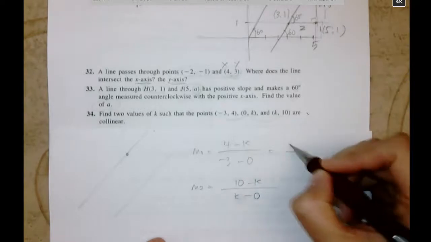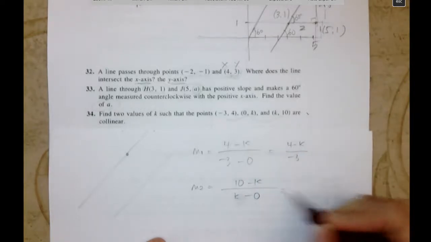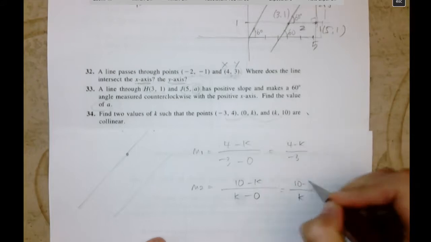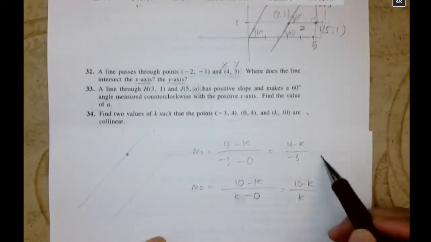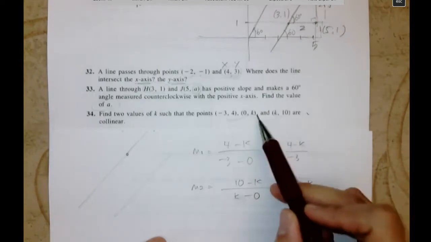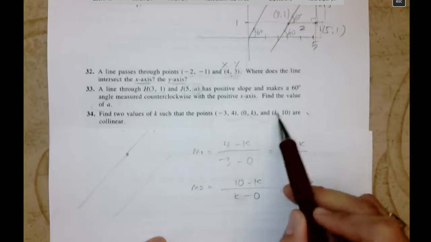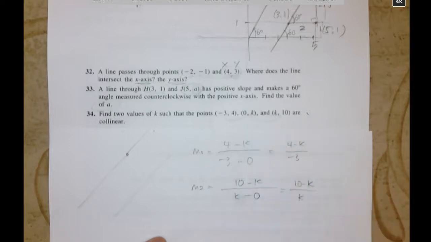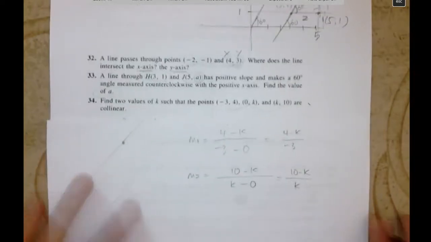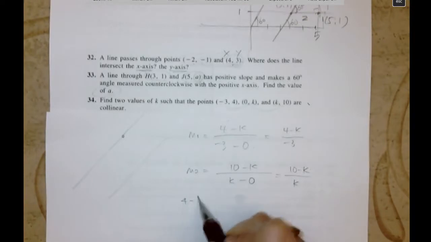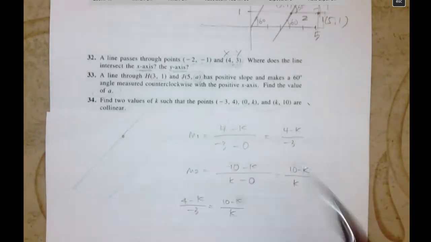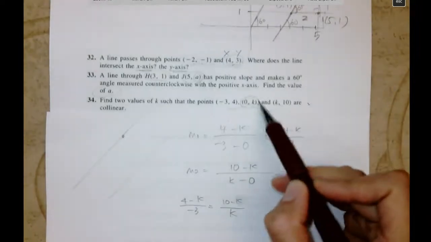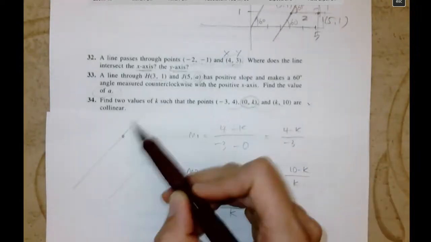So this one is (4 minus k) over -3, and this one is k over (10 minus k). Okay? These are the two slopes. And the k is the same number. It's supposed to be the same number right here. Otherwise these two points would have to be the same, and you wouldn't be able to solve because then you would have two variables. Anyway, you set (4 minus k) over -3 equal to (10 minus k) over k. You want to make these slopes equal so that they are collinear. And the common point is this. This is the common point between the two lines to make the line collinear.